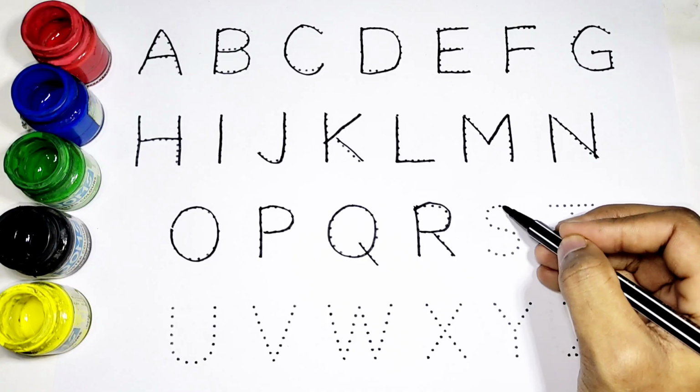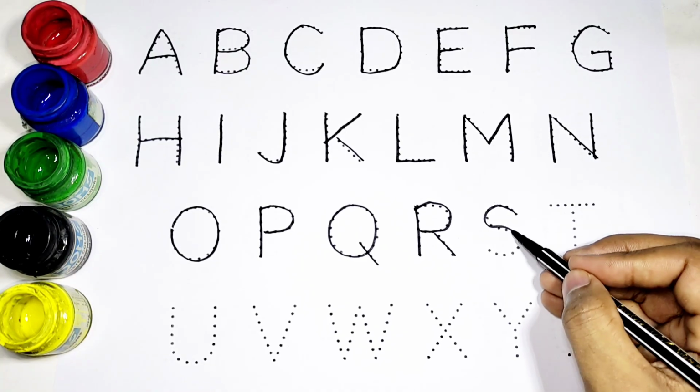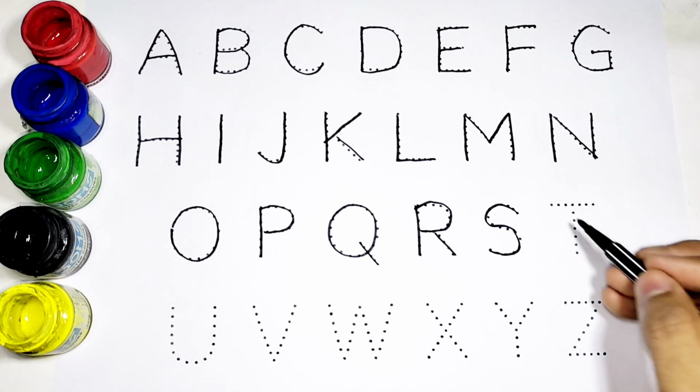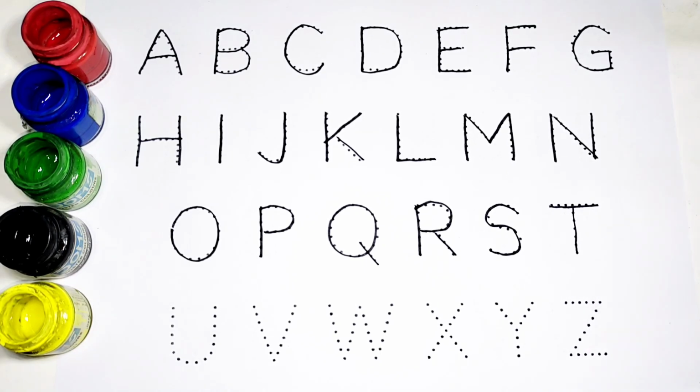R for rose. And the next one is S. S for sun, S for snake. Now we draw T. T for teacher. The next one is U. U for umbrella.